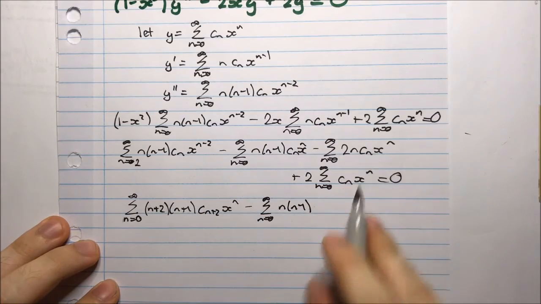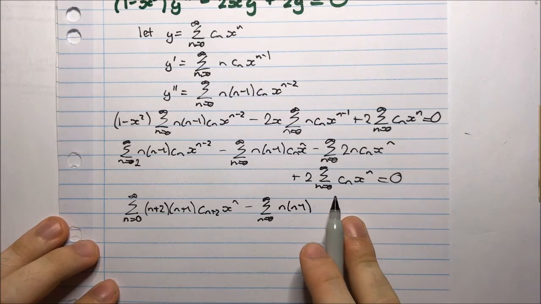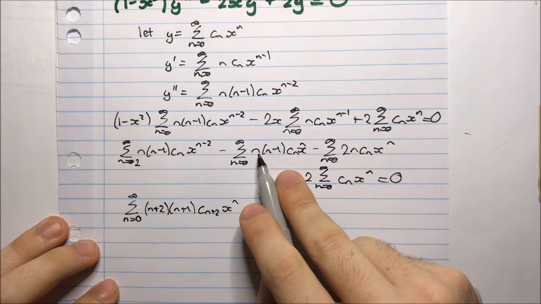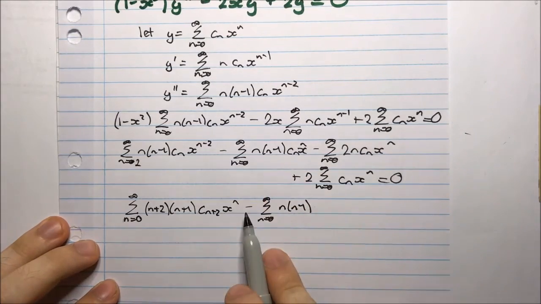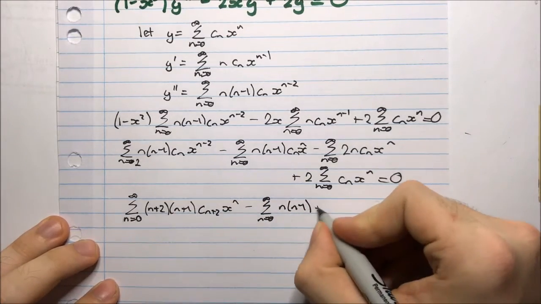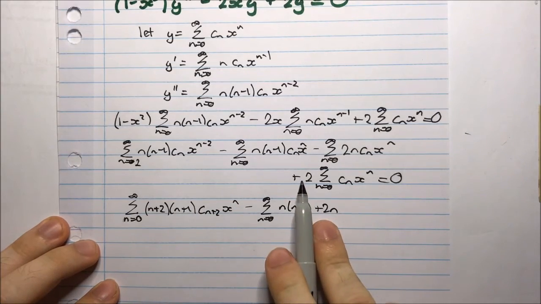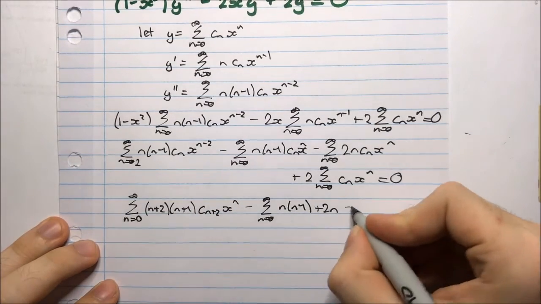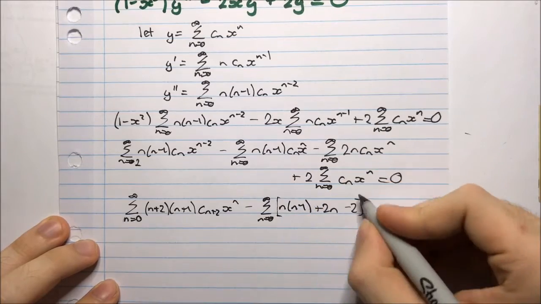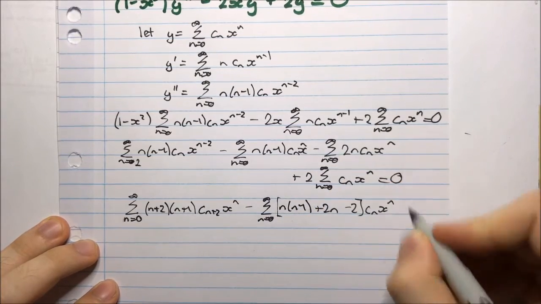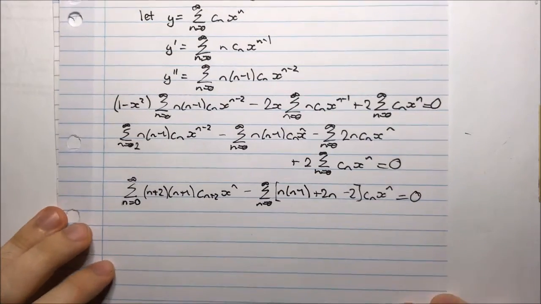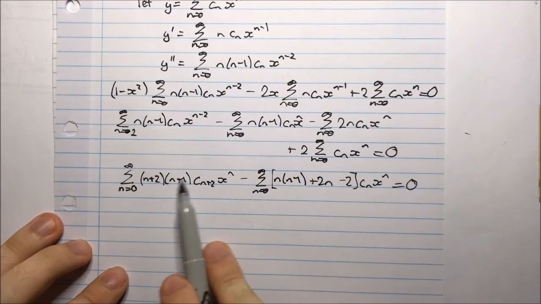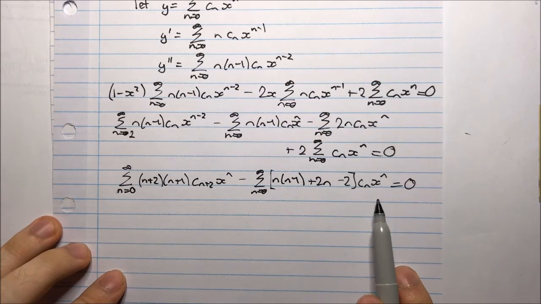Now I'm going to combine them all into one summation. So that'll be n times n minus 1, which I get from here. Now I've got a minus out the front, so this becomes plus 2n. This will become minus 2, and the entire thing will be multiplied by c_n x to the n, and that will be equal to 0. And now I can see that I have only x to the power n, and so I can equate the coefficients.